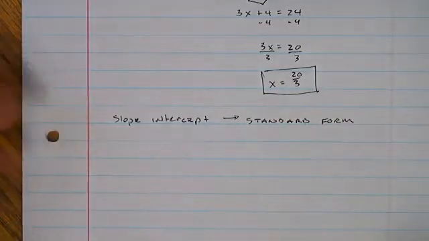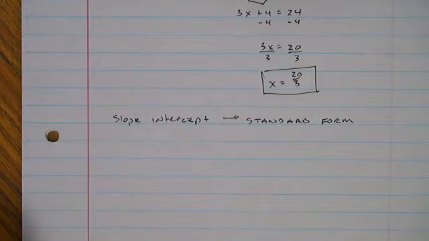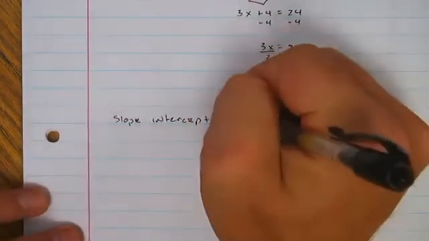So how do we go from slope intercept to standard form? This is another big skill in this unit, and vice versa. How do we go from standard form to slope intercept? We need to be able to go in both directions with these equations, primarily because of the different manipulations that we're going to do in this unit.